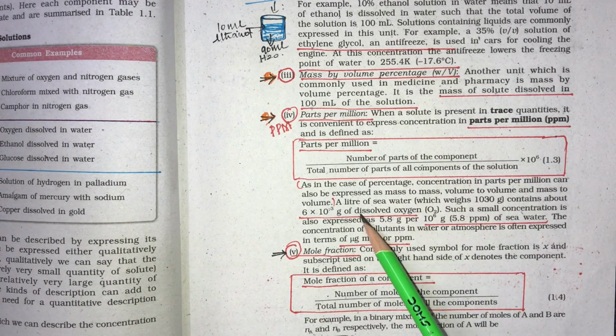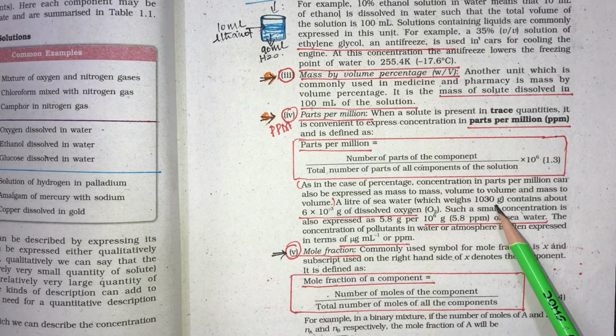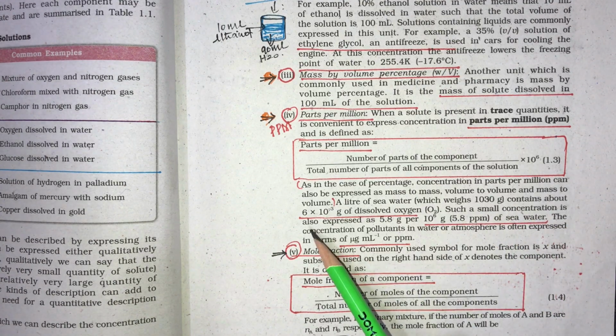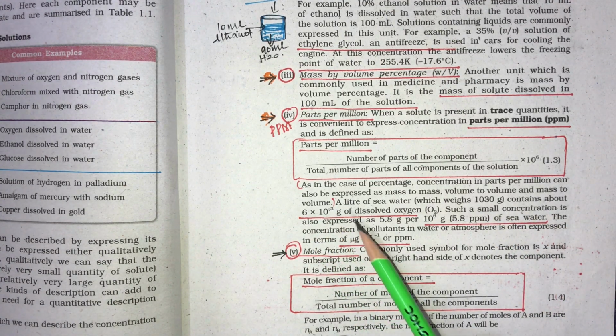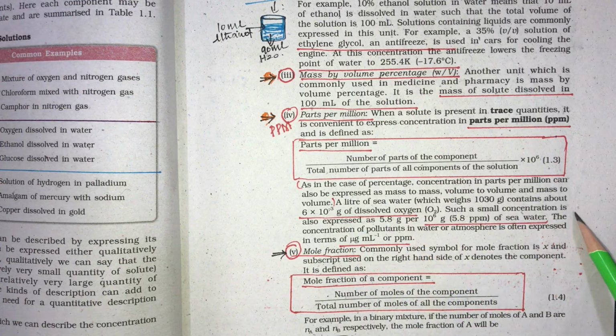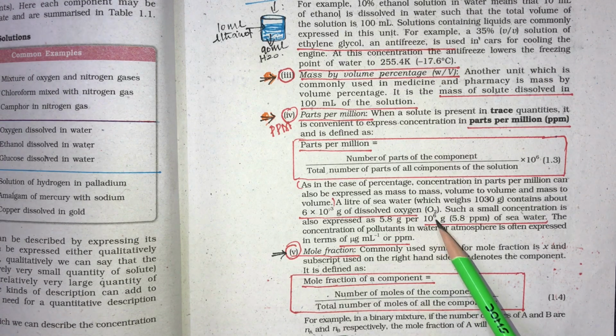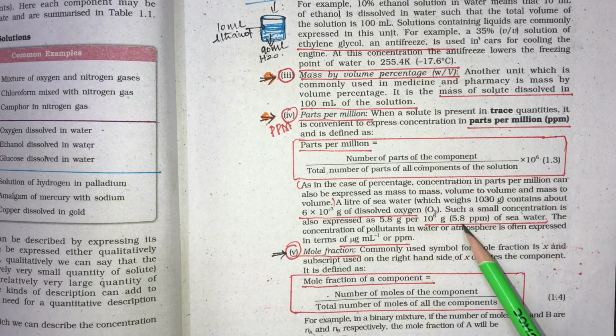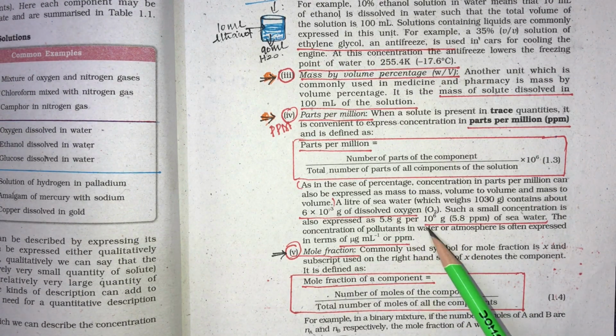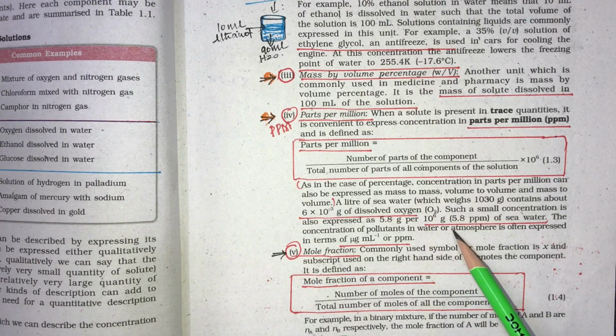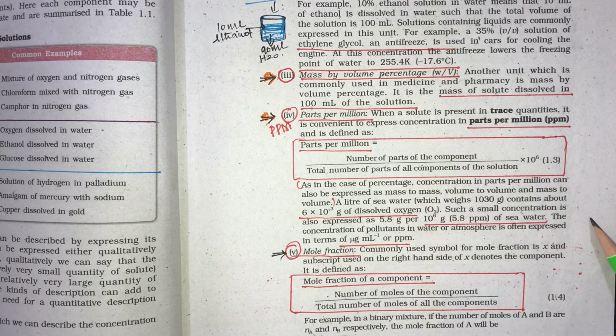For sea water, 1 liter of sea water containing 1030 gram contains 6 into 10 to the power minus 3 gram of dissolved oxygen. Such a small concentration can be expressed as 5.8 gram per 10 to the power 6 gram of sea water, otherwise expressed as 5.8 parts per million.